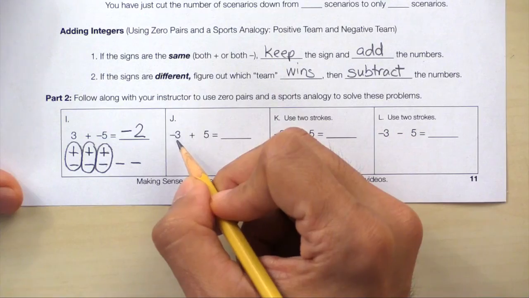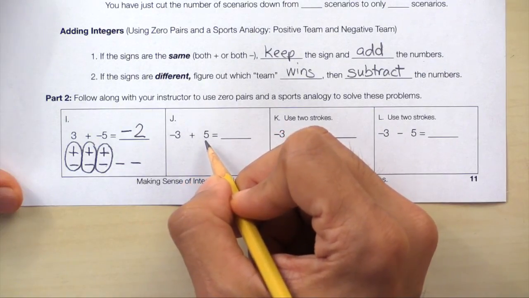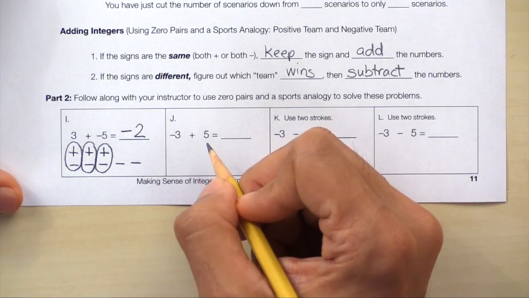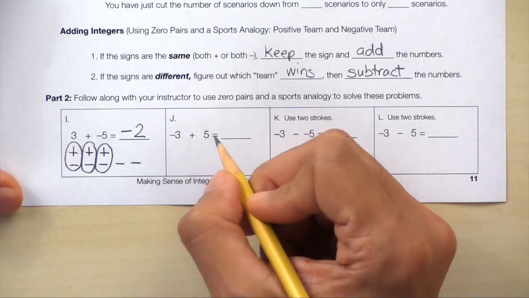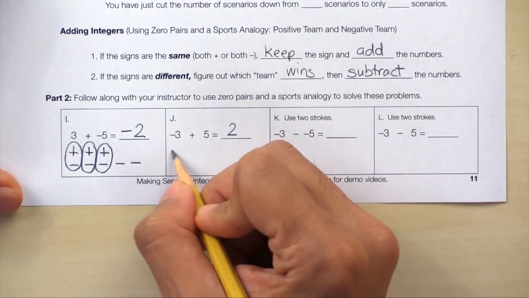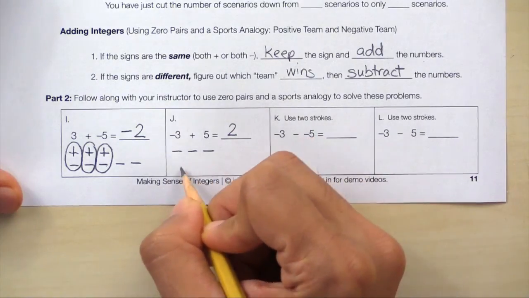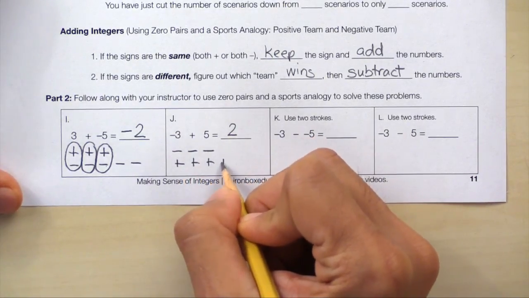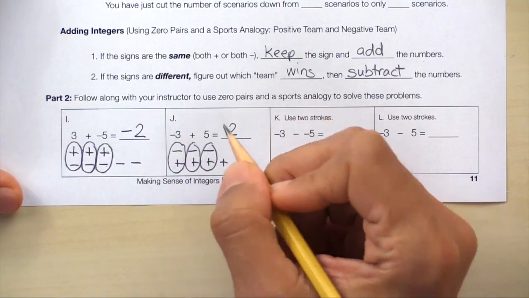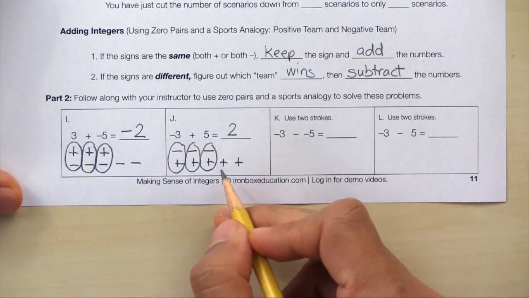Let's try box J. Negative 3 plus positive 5. Same team or different teams? And we know they're on different teams. Which team wins? The positive team is going to win. By how many points are they going to win? They're going to win by 2 points. So our answer here is positive 2. Let's draw our zero pairs. 3 points for the negative team, 5 points for the positive team. Draw your zero pairs. The winning team is the positive team, and they won by 2 points.